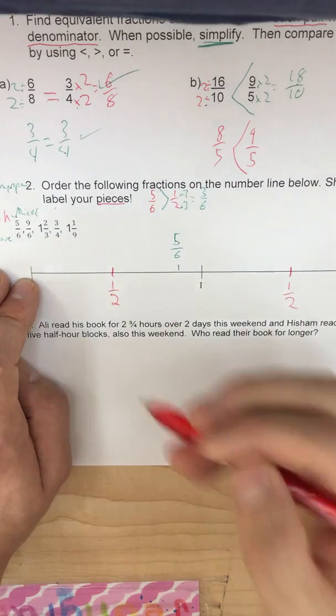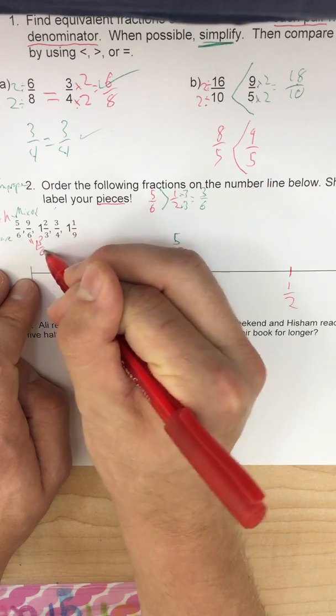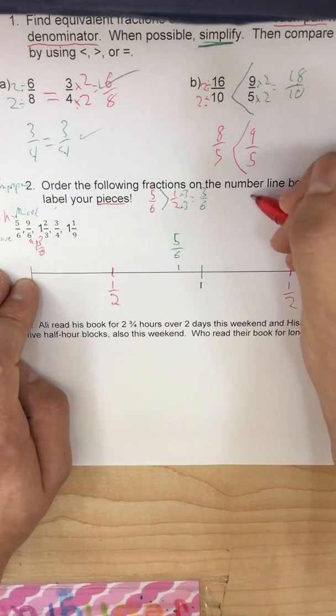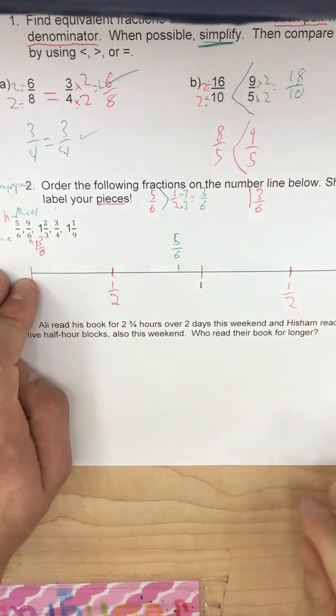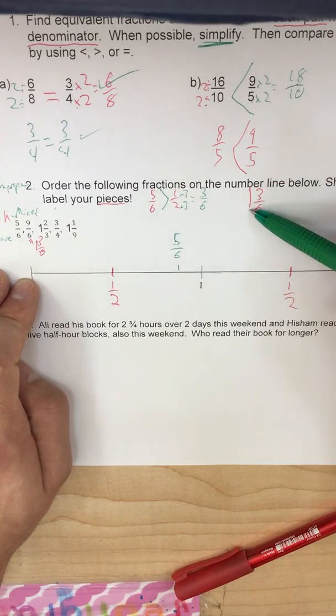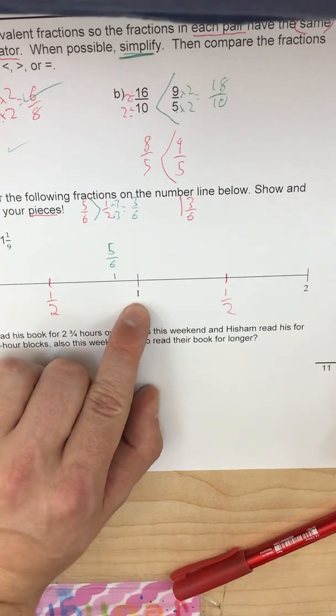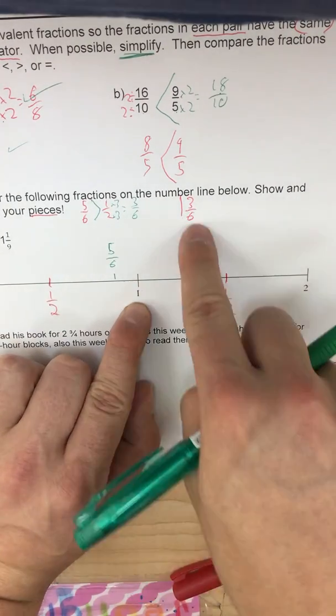Right? So in benchmark, we need this to be mixed. Right, we do our math, we find out this is 1 and 3 over 6. 1 and 3 over 6, so 1 and 3 over 6. All right, it has a 1 in front. That means it already has 1 whole. The moment you know that it already has 1 whole, it has to be greater than 1 whole.